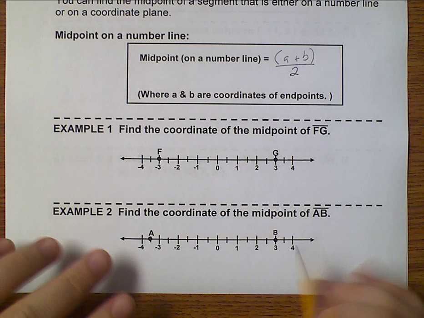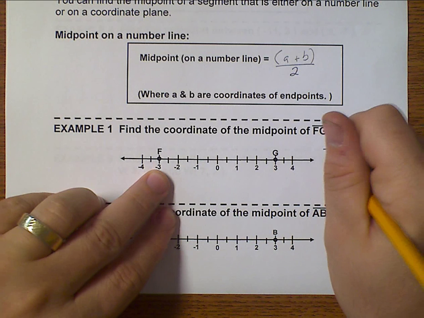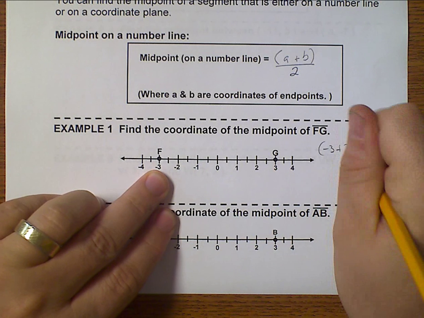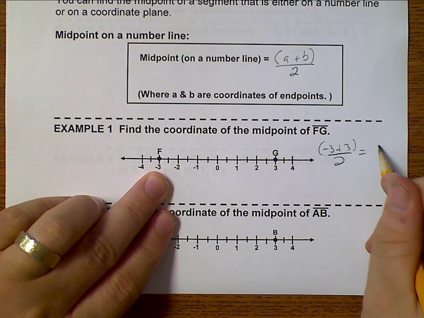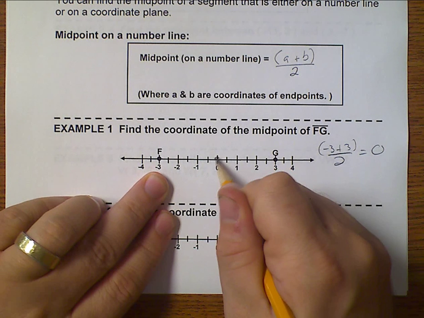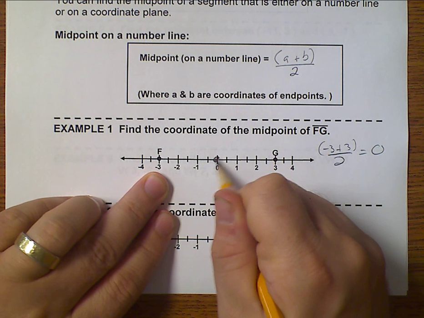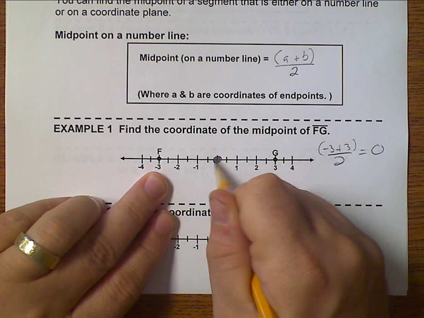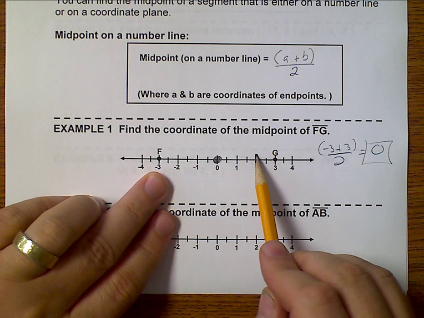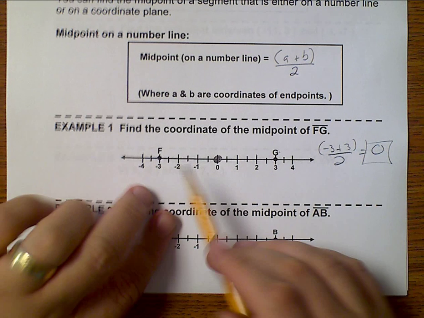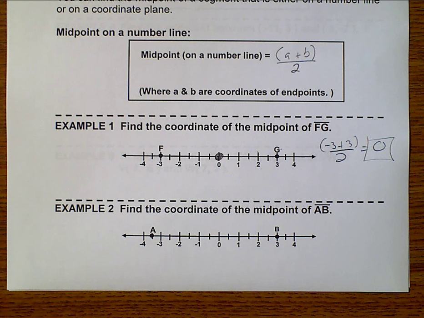Mathematically, this would be negative 3 plus 3 divided by 2, which is 0 divided by 2, which is just 0. And we can count to double check: 1, 2, 3, 1, 2, 3. This one was quite obvious. Now let's take a look at example number 2. It's a little more difficult.